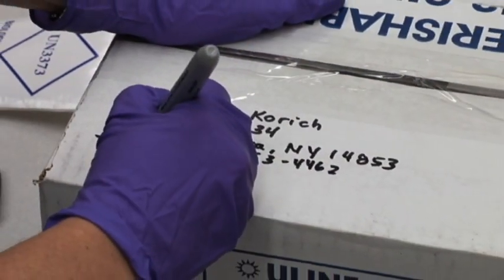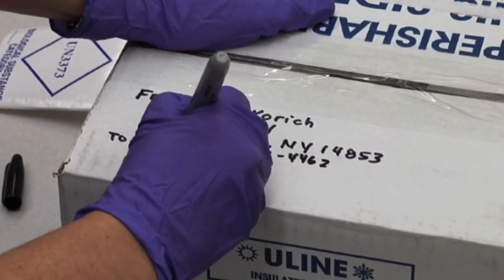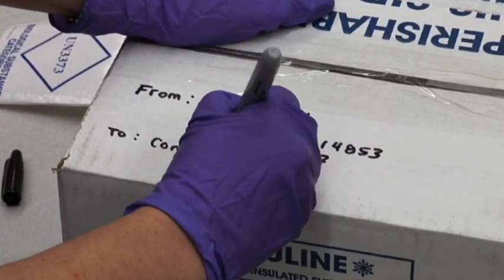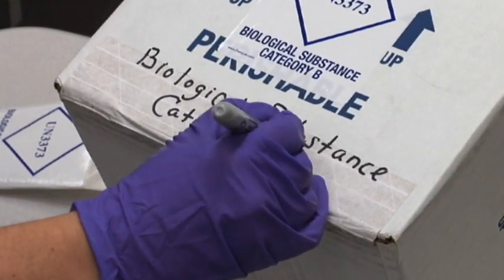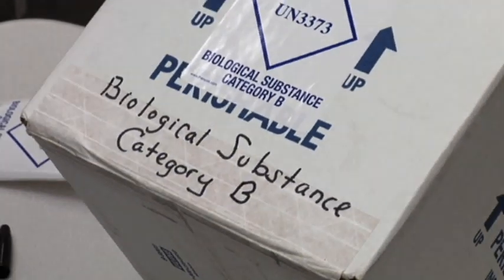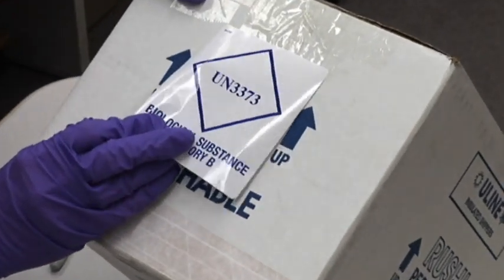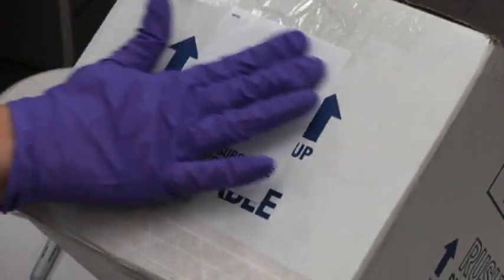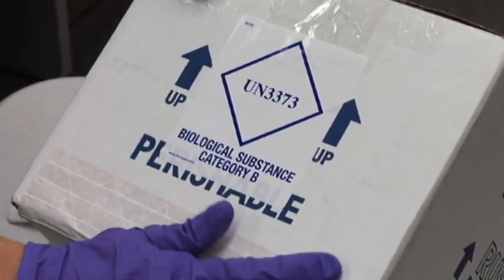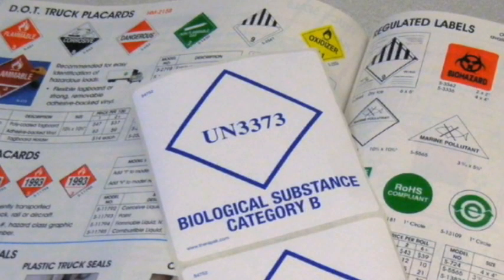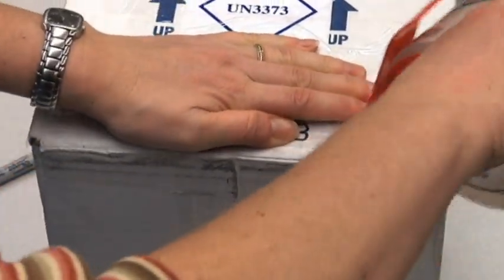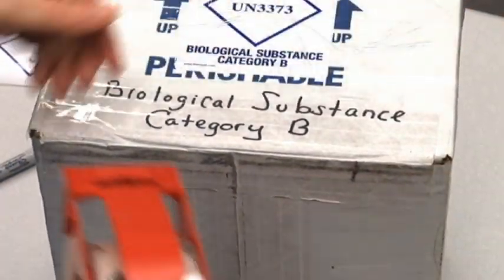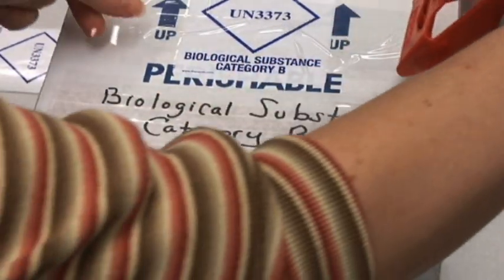The sender and recipient's name, address, and phone number must be legibly printed on the outer package. Label the package with Biological Substance Category B and affix a UN 3373 diamond label to the outside of the container. Many commercial vendors provide these labels. Cover all labels and printed areas with clear plastic tape to prevent the ink from running if exposed to moisture.